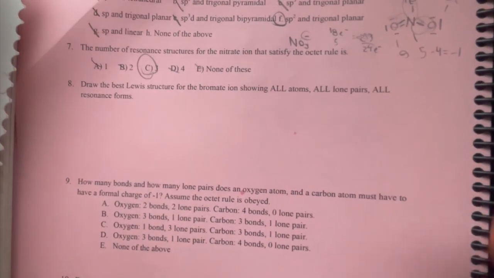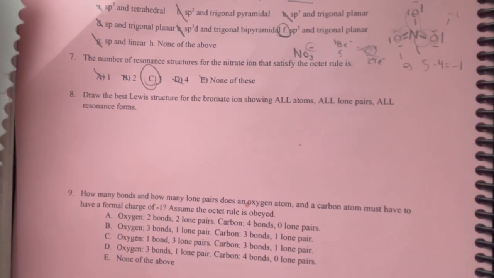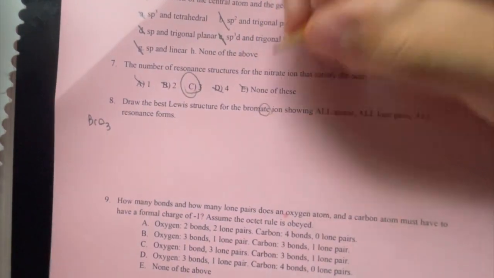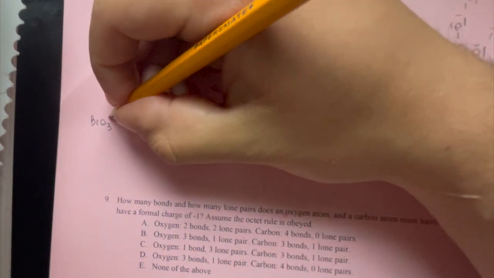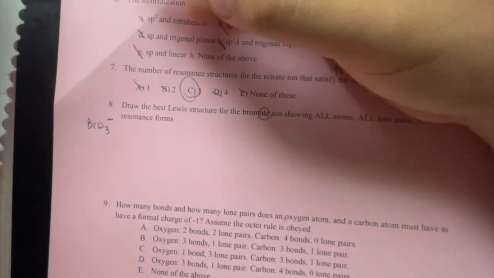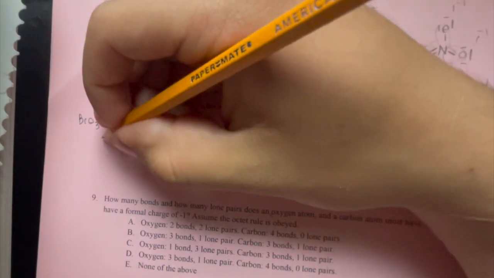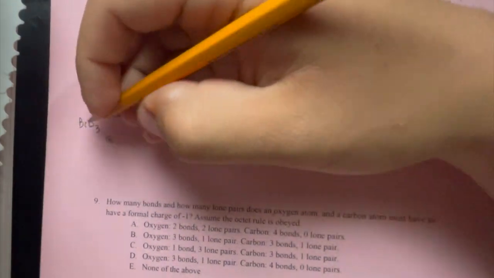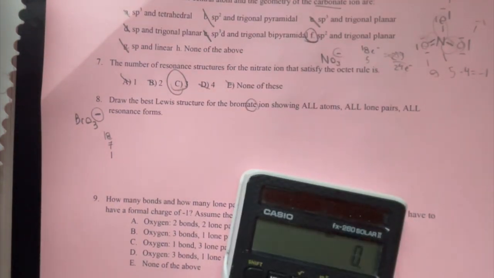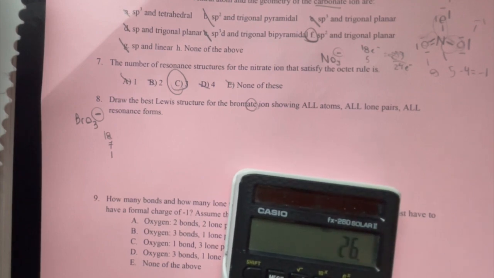Okay, let's do 8. Draw the best Lewis structure for bromate ion, showing all atoms, lone pairs, resonance forms. Okay, that's fine. Bromate. Okay, so we have to remember our rule of 7. So bromate is going to be BrO3, right? And then we know it's going to be a -1 charge. Okay, like always, let's count valence electrons. So we have 18 for oxygen, and then bromine we have 7, and then we're going to add 1 more because of this negative charge here. And I can't do simple math in my head. Okay, 26.